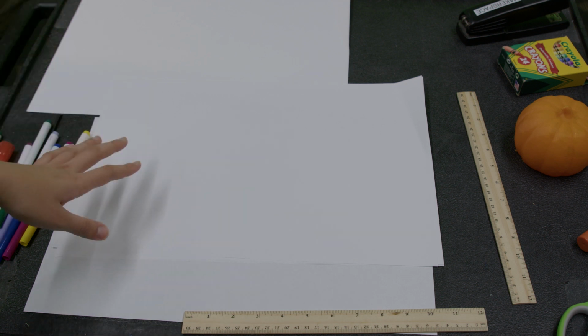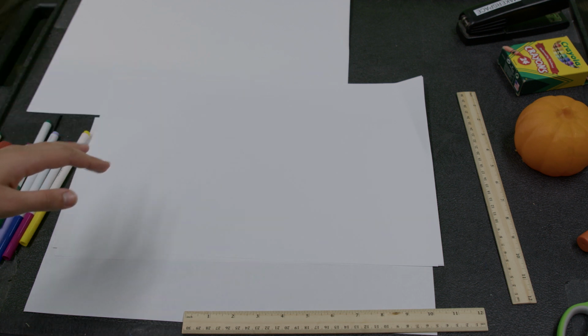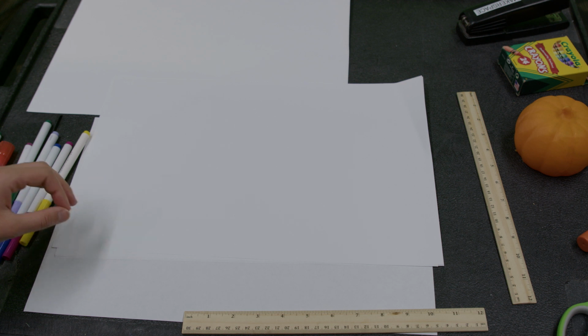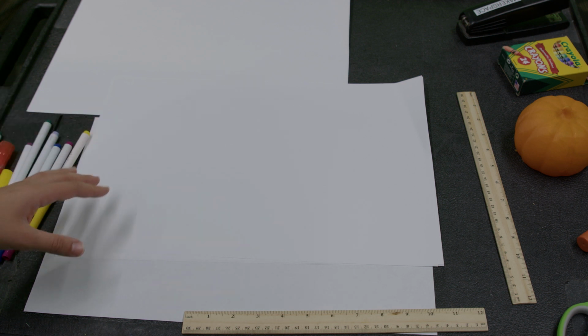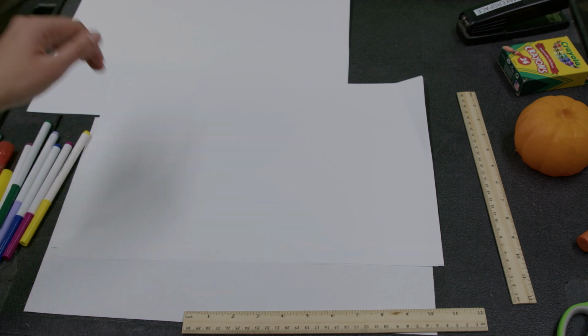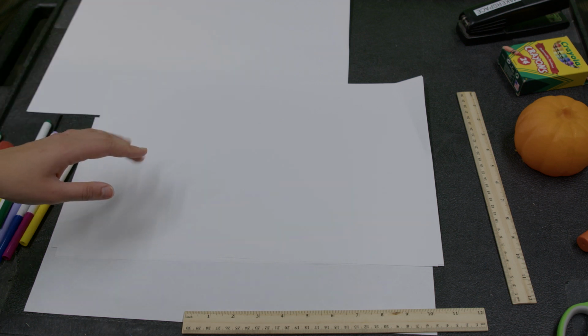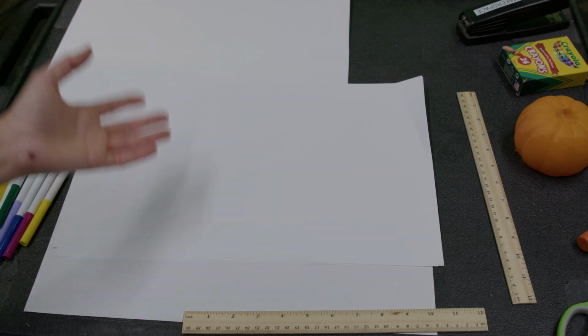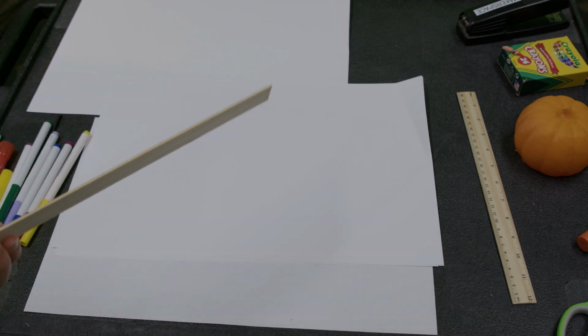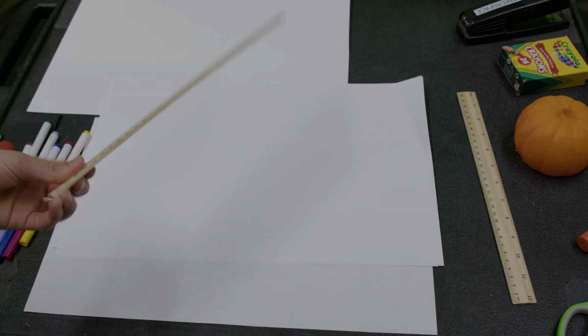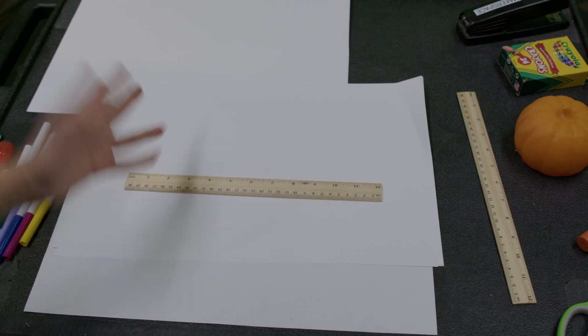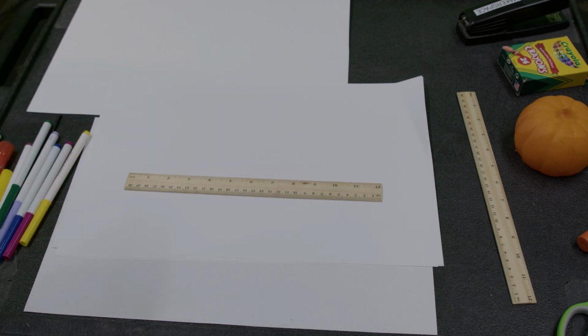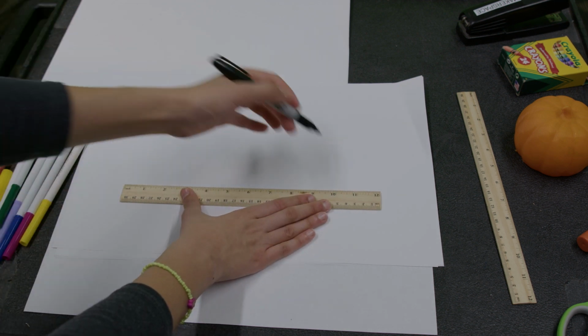Alright, now it's time for us to learn how to make, use, and interpret a line plot. So, a line plot is a simple graph that shows information or data along a straight line and records the data using X markings for each measurement. So, to start off to make a line plot, the first thing that you're going to need to do is draw a straight line. So just grab a marker and a ruler and just draw a straight line on your piece of paper to start off.